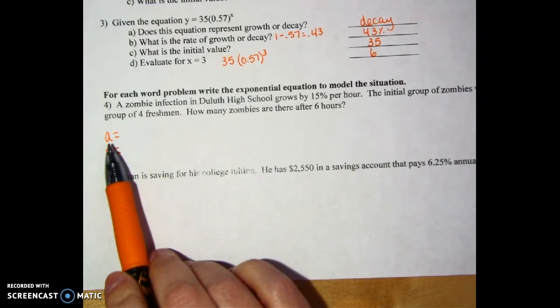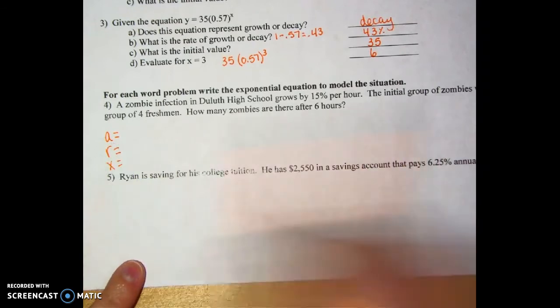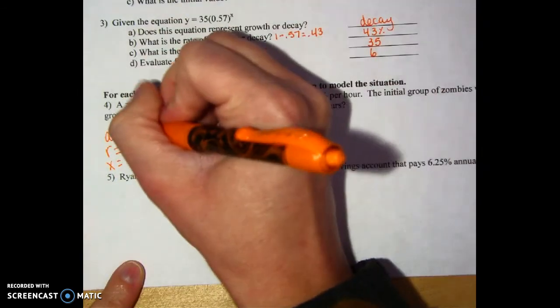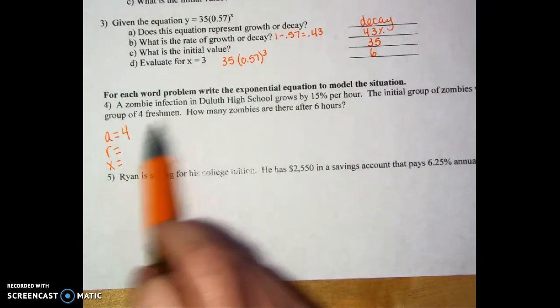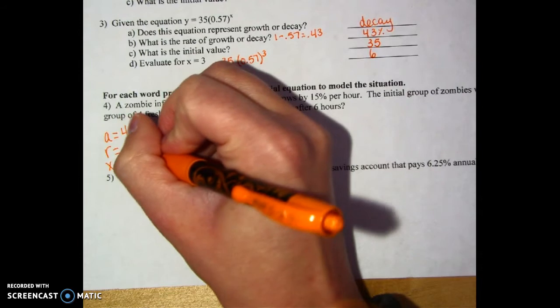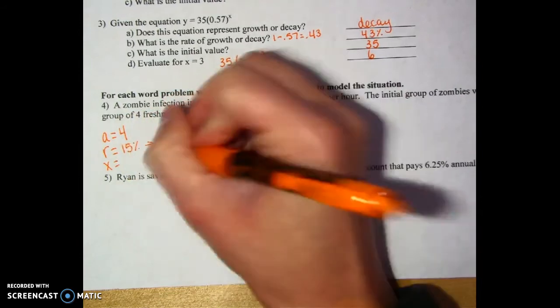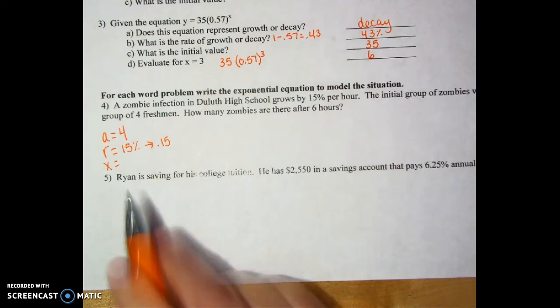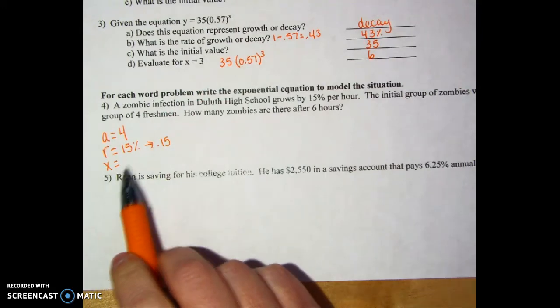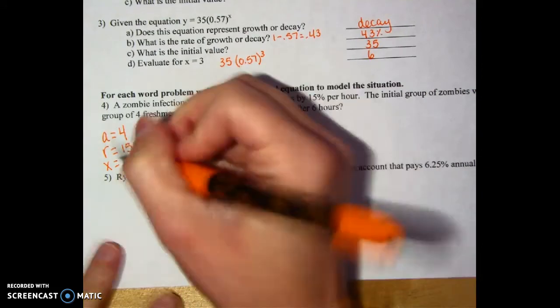So A is the starting amount. What did we start with? The initial group was 4 freshmen. So A is 4. And the rate is 15%, and I'm going to rewrite that as 0.15. And X is the time, and it was 6 hours.